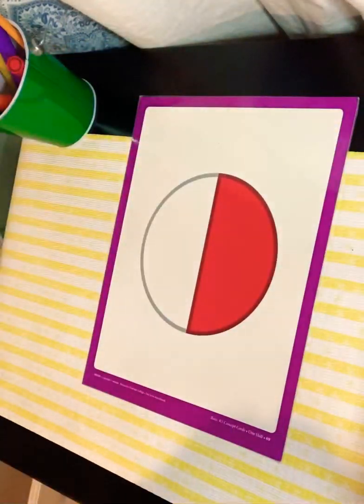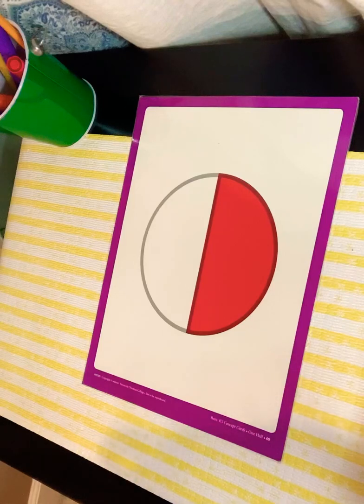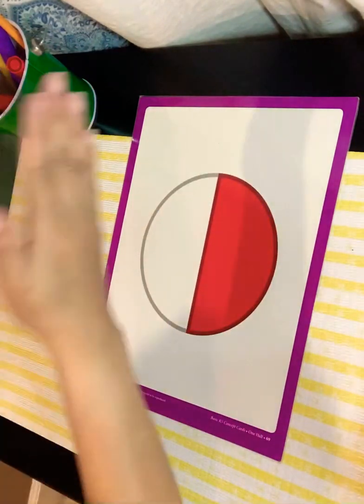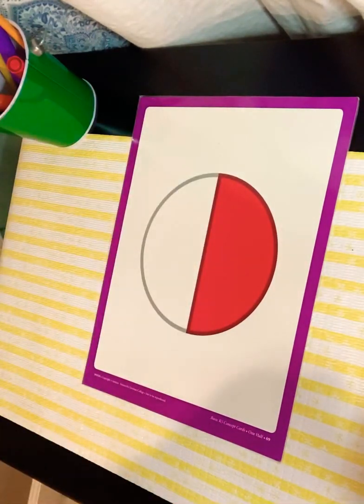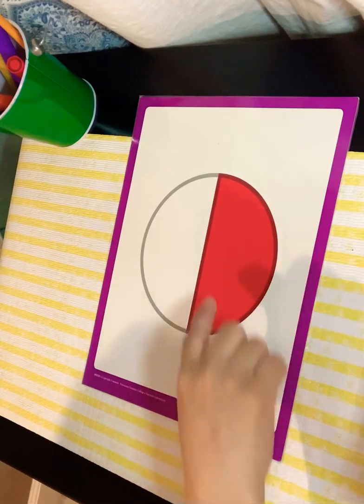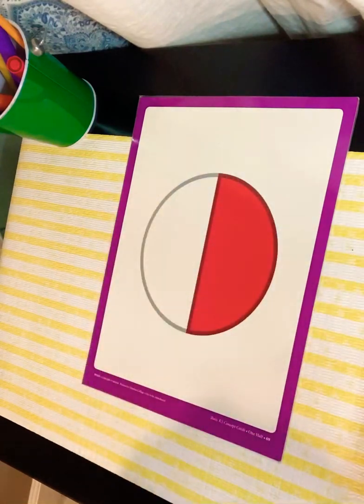Now, I want to show you something else. This is a circle, and it looks a lot like a clock, doesn't it? It's a circle. It goes round and round, but half of the clock is red and the other half of the clock is white. We're going to talk about time to the half hour. So when you have a whole hour, the whole clock would be one color.